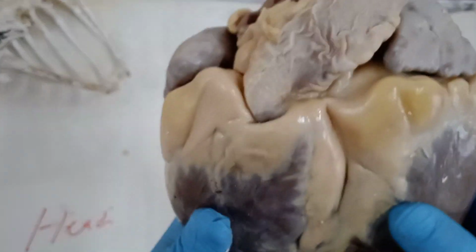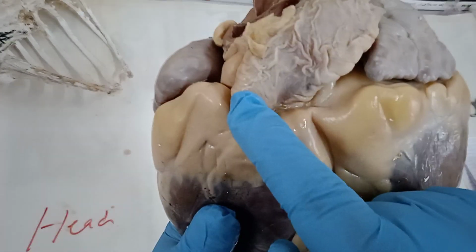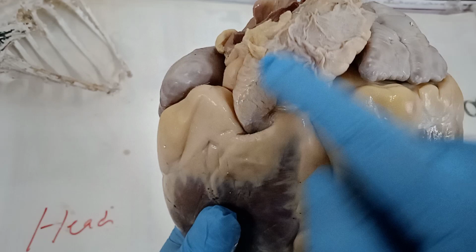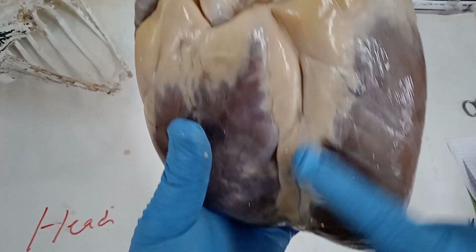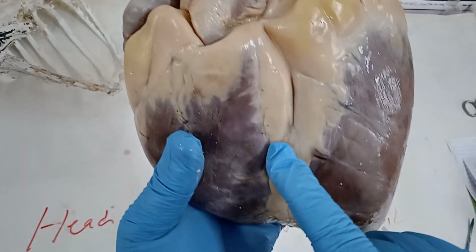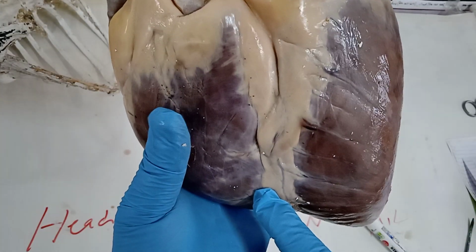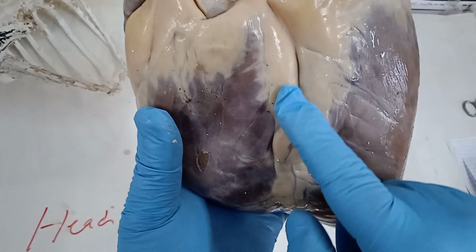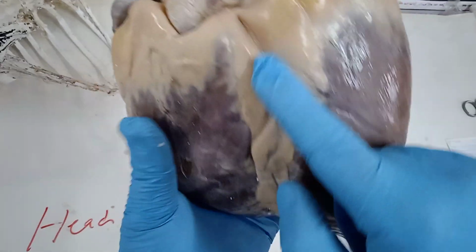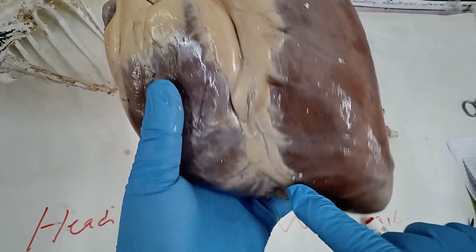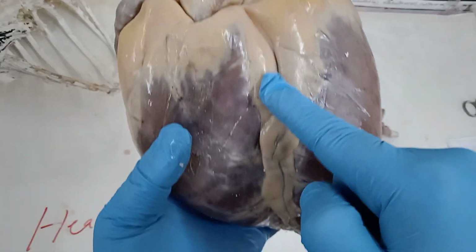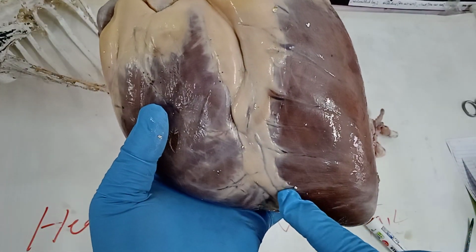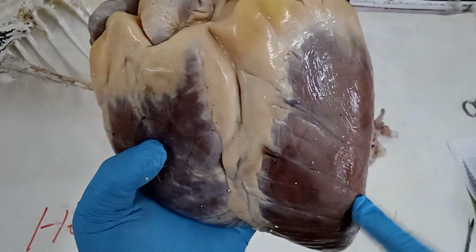And how do you determine that it is the left? Just see the pulmonary artery here. Just behind this pulmonary artery, this groove will start. You can see it starts just behind the pulmonary artery, then it goes down like this towards the posterior border, because this is the posterior border.